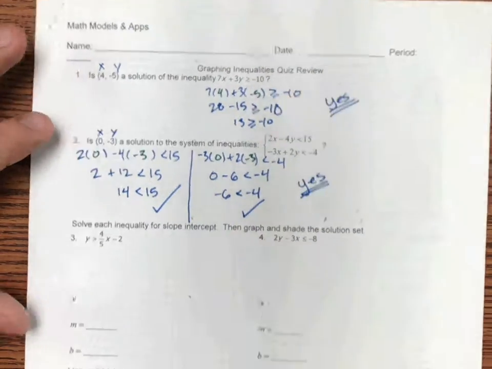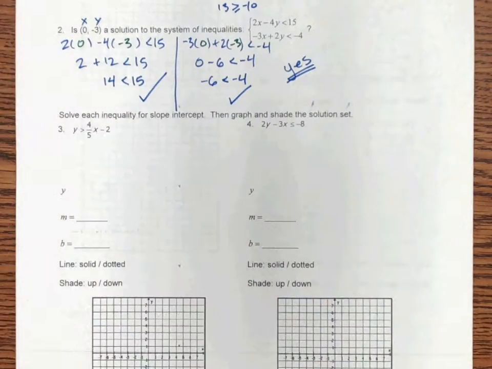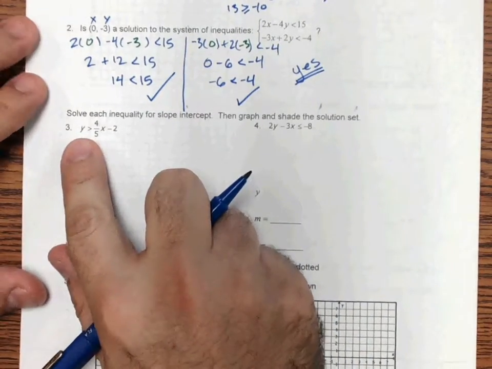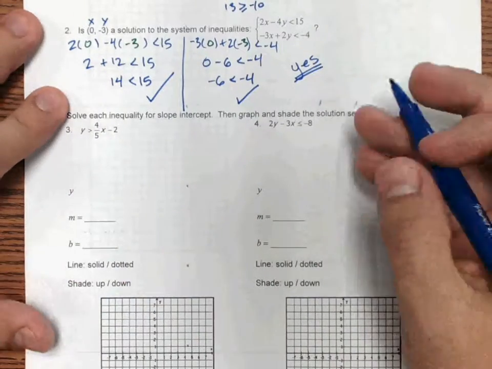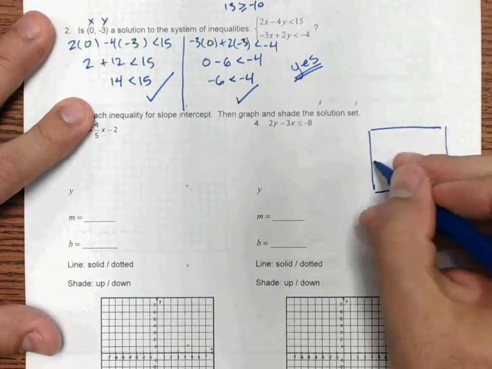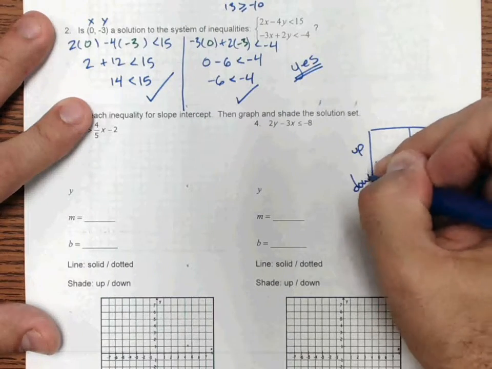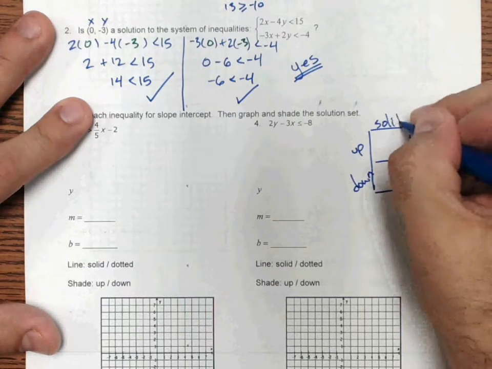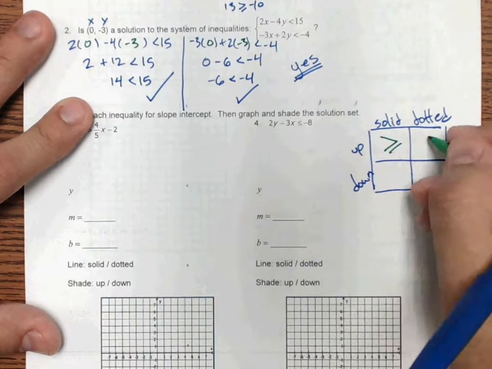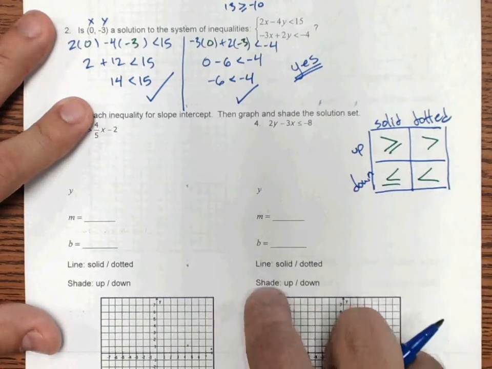Okay? The next two problems ask us to solve each inequality for slope-intercept form and then graph and shade the solution set. If you look here, the first one is already solved for y, so that makes our lives a little bit easier. Over here to the side, I'm going to go ahead and put our table. Okay, make this up, this down, this solid, this dotted. These are our symbols that are going to tell us how to graph.